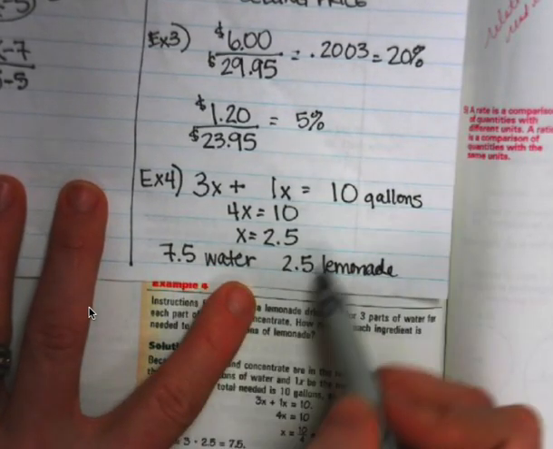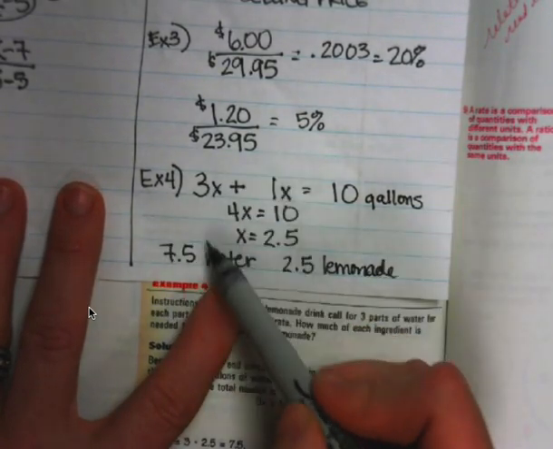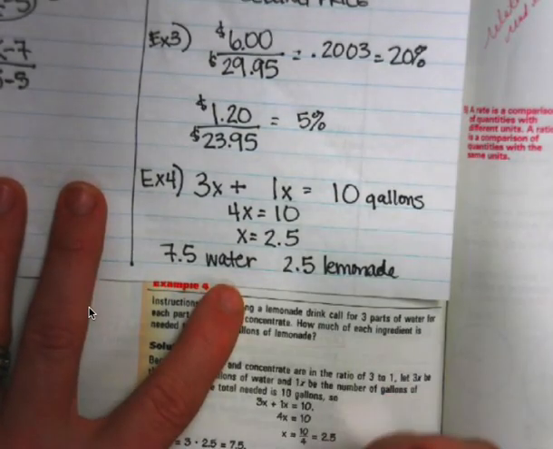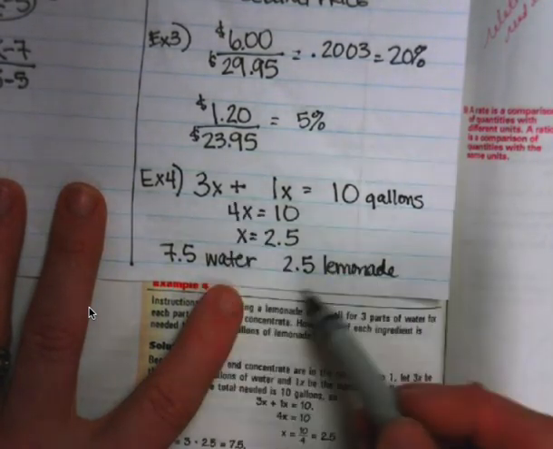If you add those up, do you get 10 gallons? Okay, this is a really helpful tool when it gives you a ratio but doesn't give you that increment. So that's when you kind of use this idea. All right.